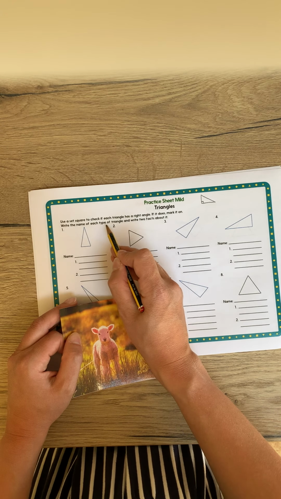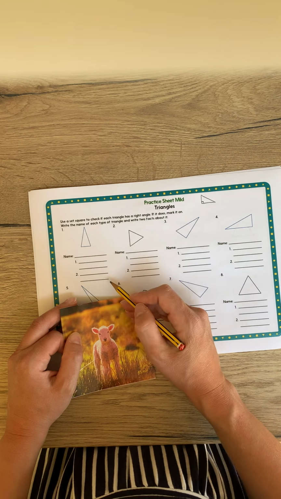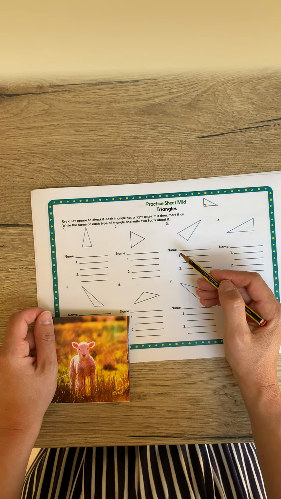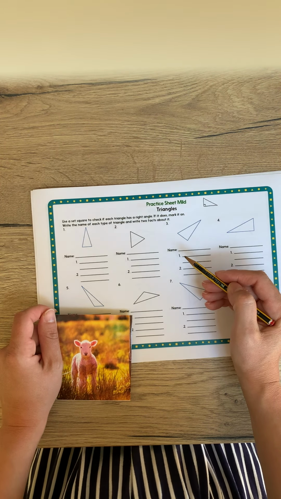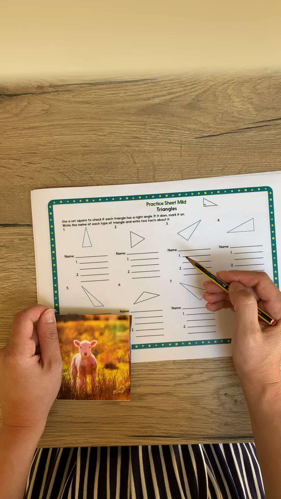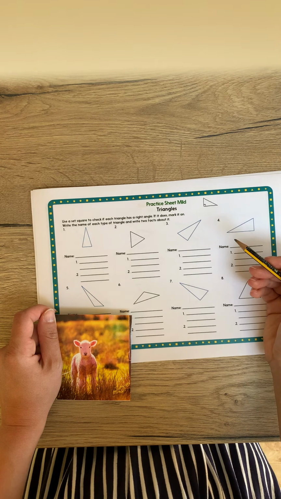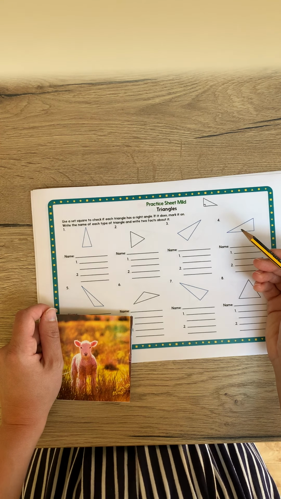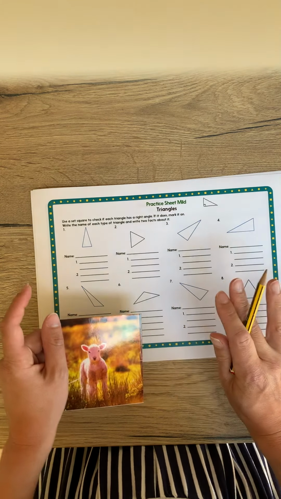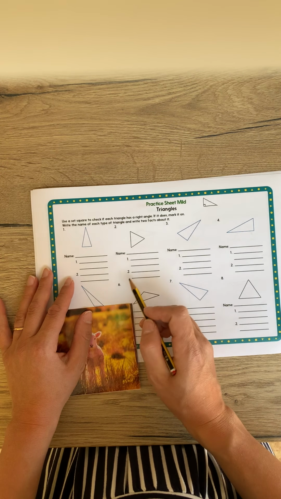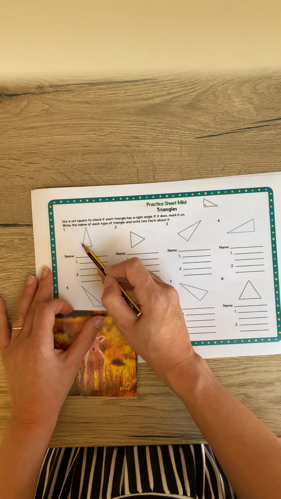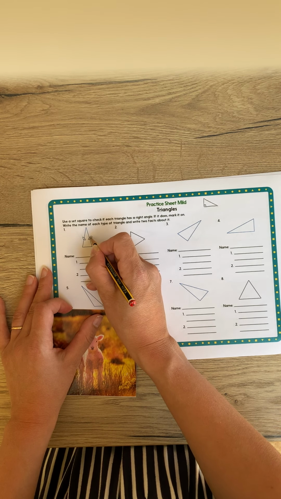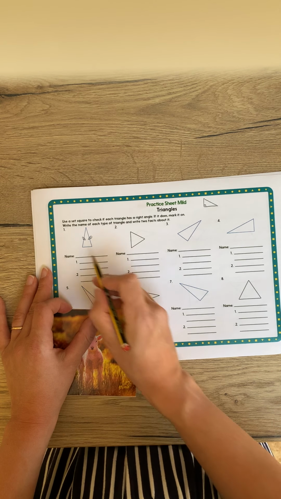Write the name of each type of triangle and then write 2 facts about it, so 2 properties. Your facts could be related to the size of angles, the length of the sides, how many sides are of equal length, if there are any obtuse, any acute angles, if there are any lines of symmetry, anything you would like. So, for example, the first one, I can see here that this must be 2 sides of equal length.